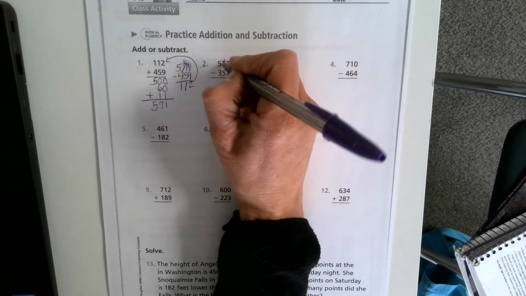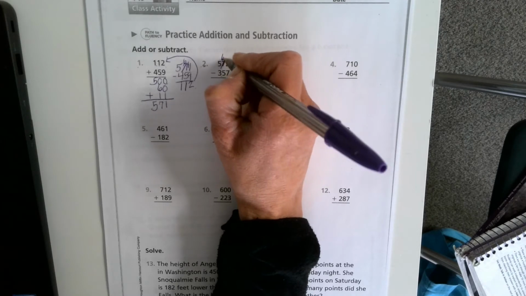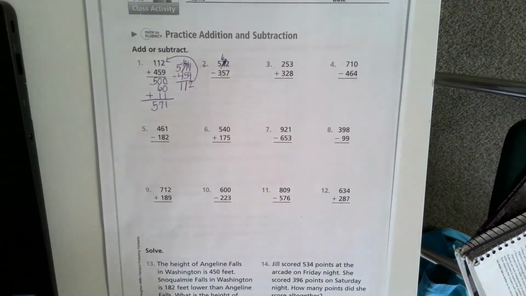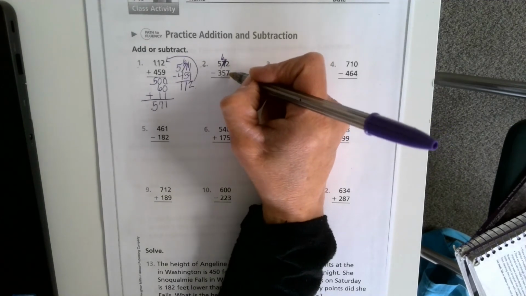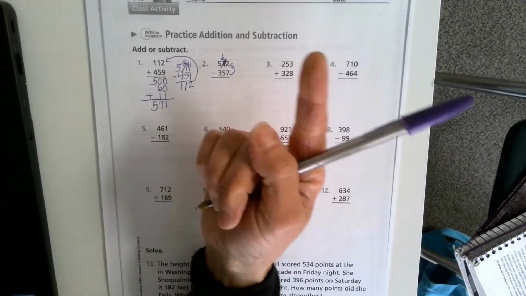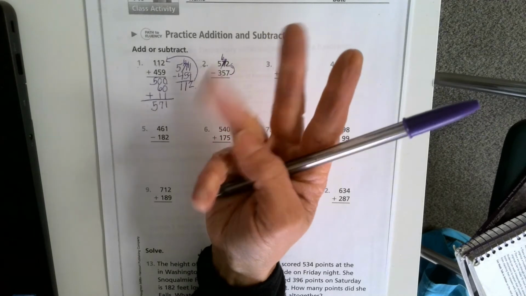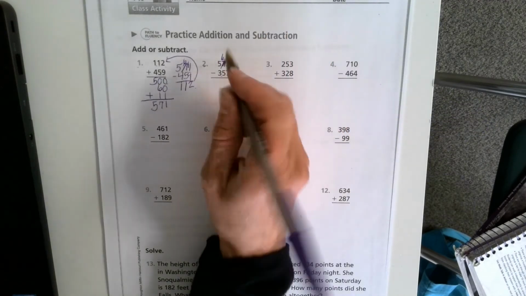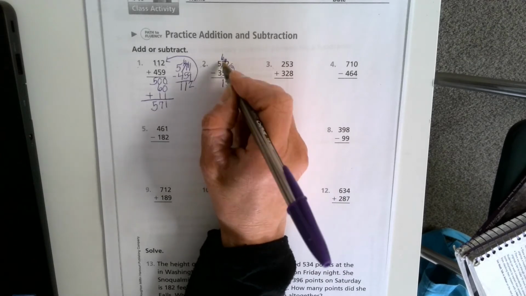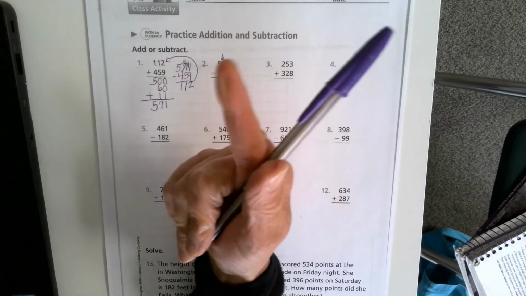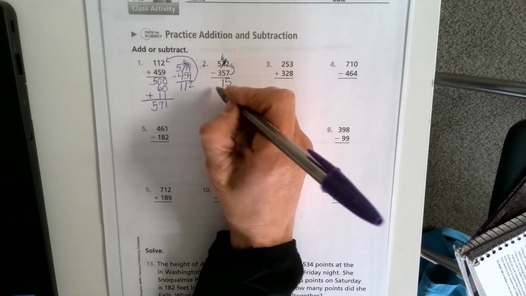So I'm going to cross out that 7, make it a 6. Bring that 10 to my 2, so I have 12 ones. 12 minus 7, put 7 in my head. Count up, 8, 9, 10, 11, 12. I get 5. 6, take 5 away, gives me 1. And 5 minus 3 gives me 2.